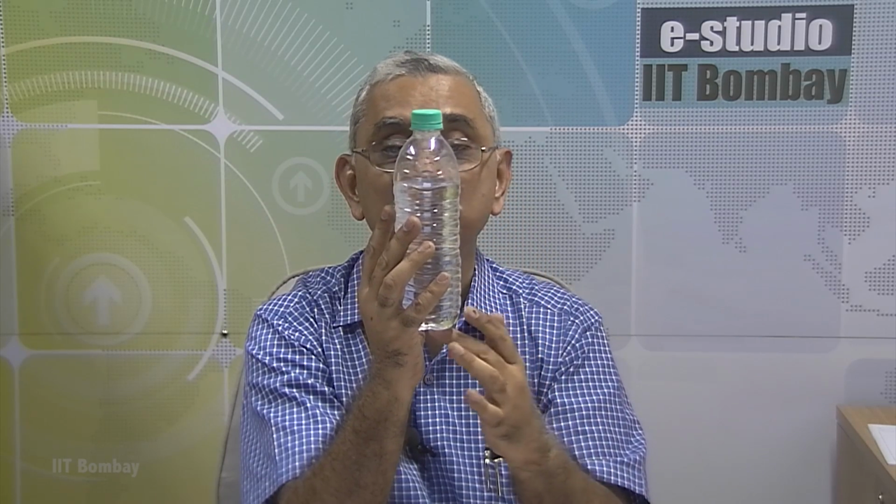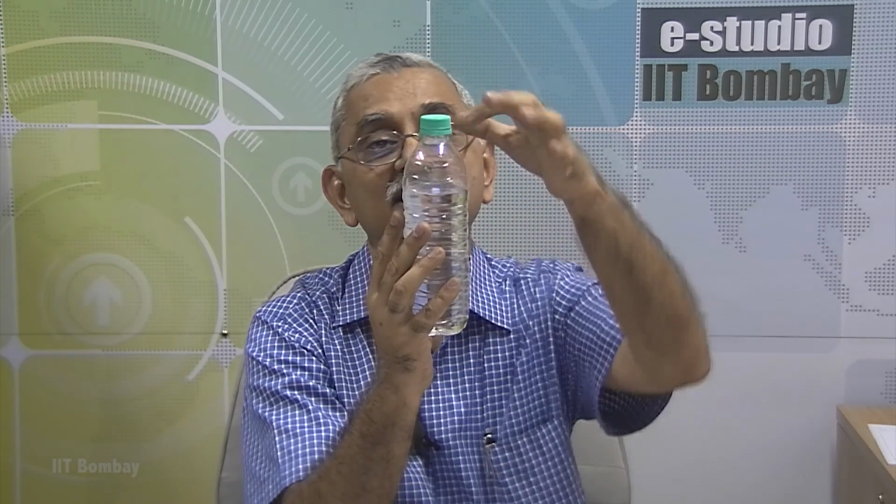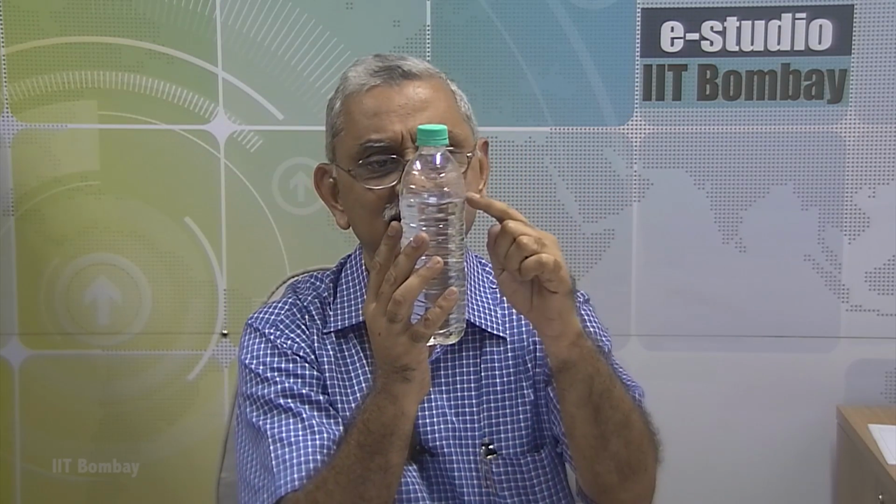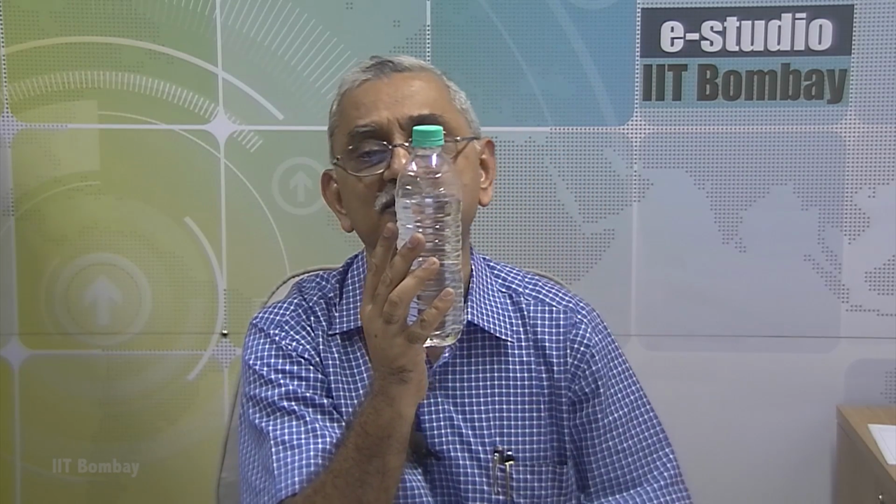The other boundaries are the inner surface of the bottle and the bottom, which are in contact with the water, whereas the top inner surface of the bottle, the cap, etc., are not part of our system boundaries at all. Our system boundaries are the side walls, the bottom walls, and the surface of the water.